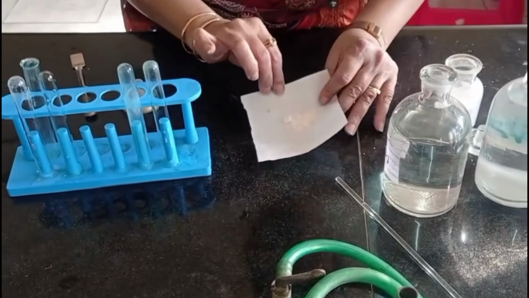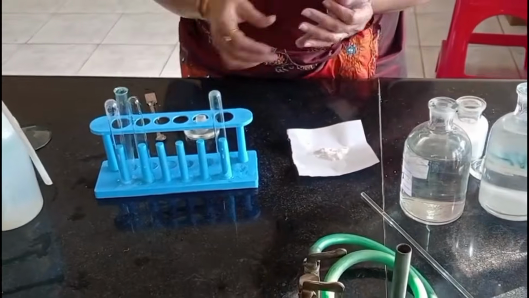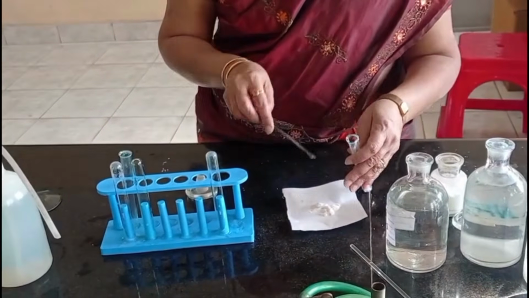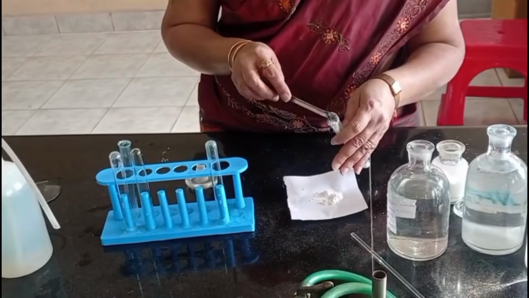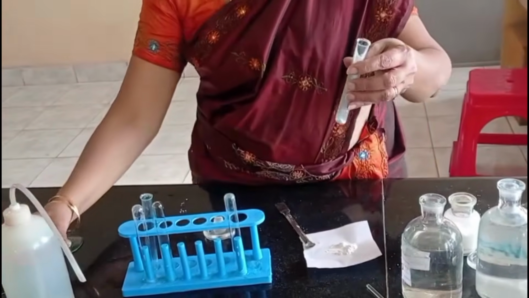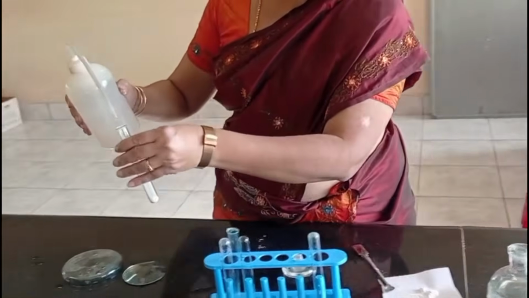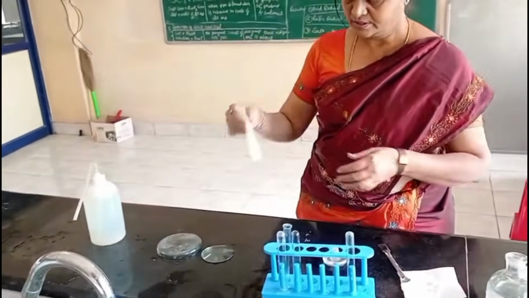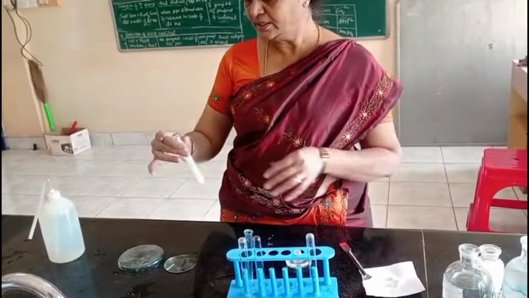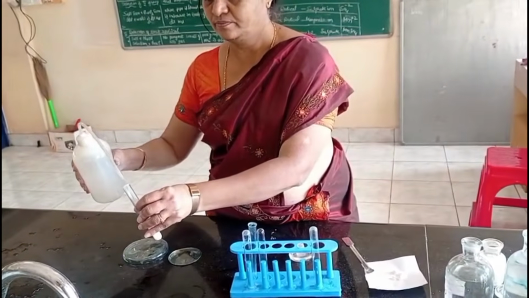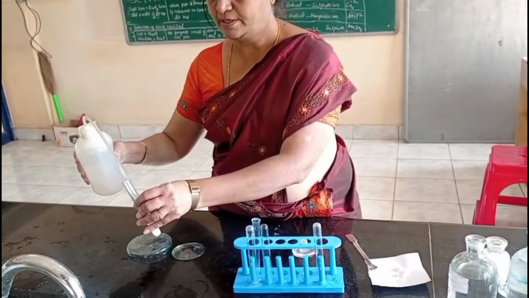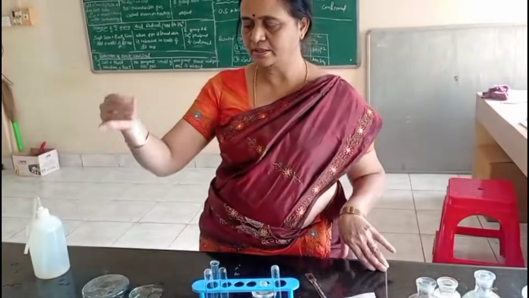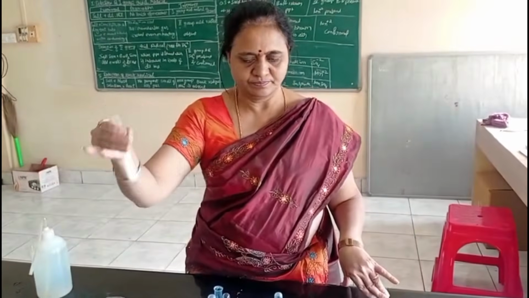So I am checking for solubility. Now I move to solubility. I take a salt. The salt is now flesh or pink color salt. So I am adding water. See, salt plus water, shake well.